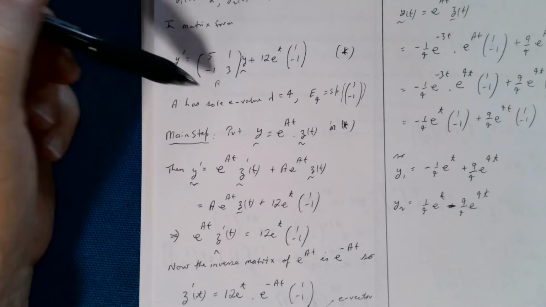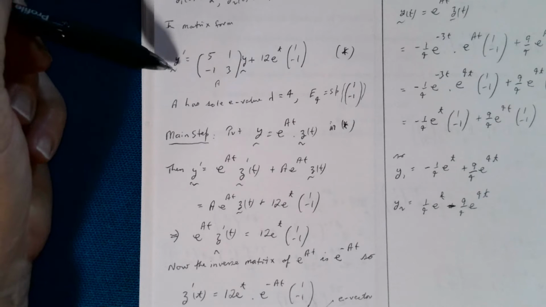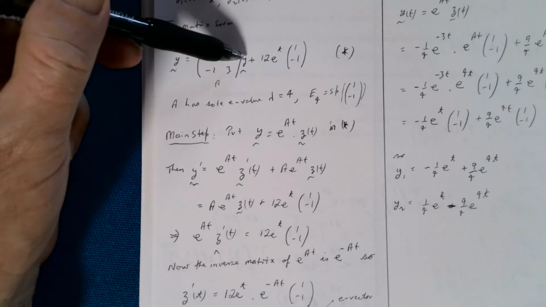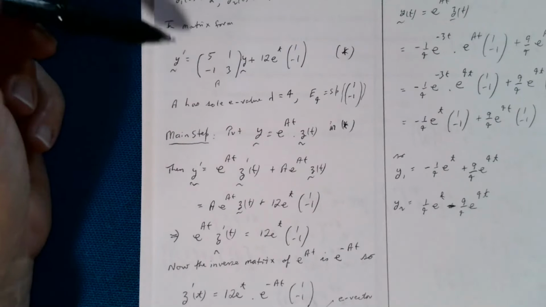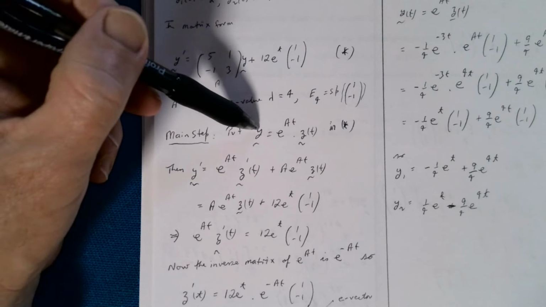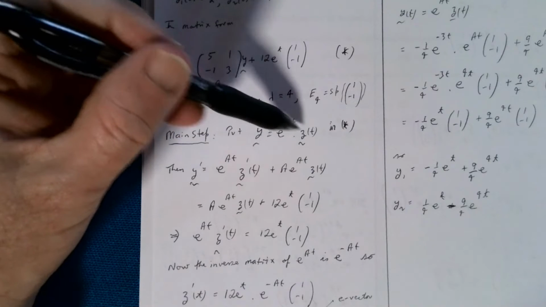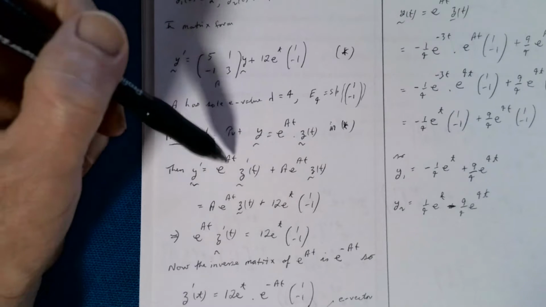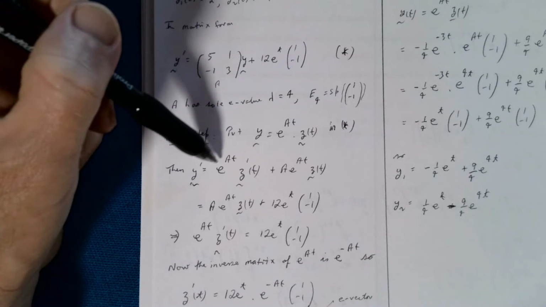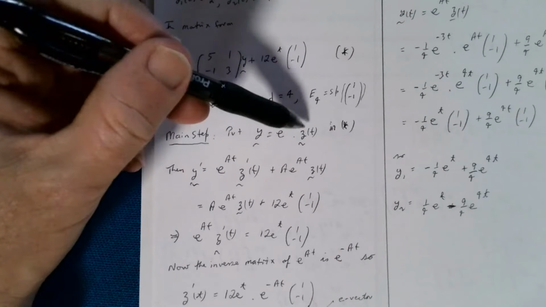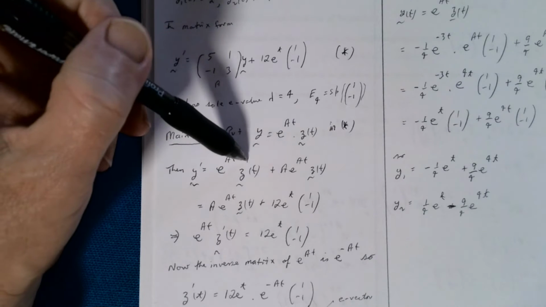So I've got to substitute this back up into y dashed is Ay plus this thing. So I have to work out the derivative. I've got to differentiate this. Now I'm going to need to use the product rule because I've got two functions of t here. So I copy the first function, which is this matrix, and I multiply it by the derivative of this vector, which is z dashed.